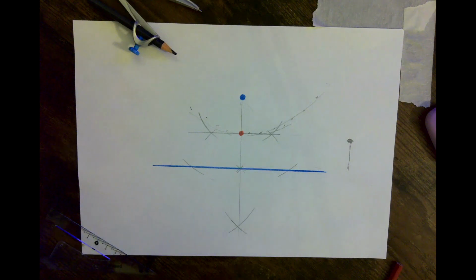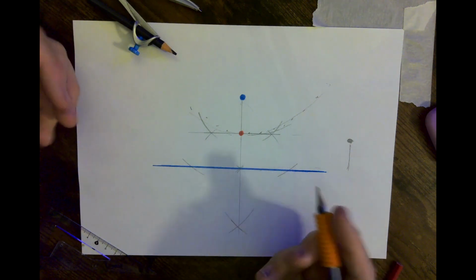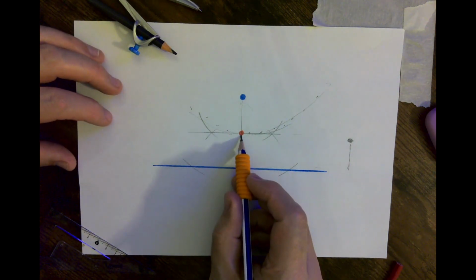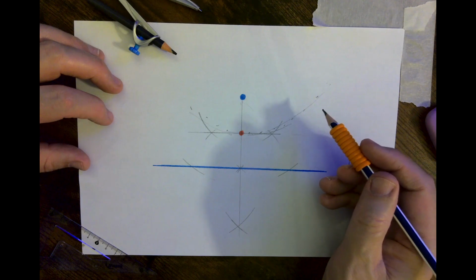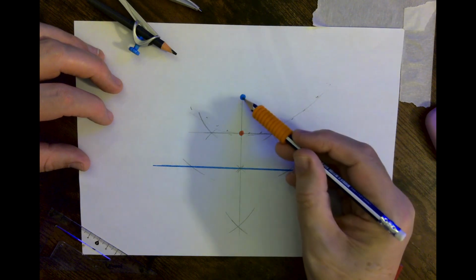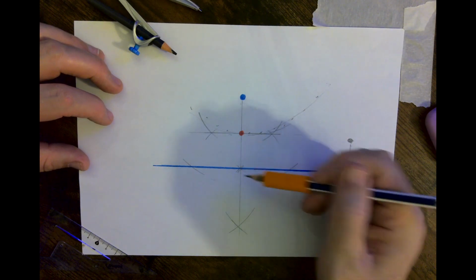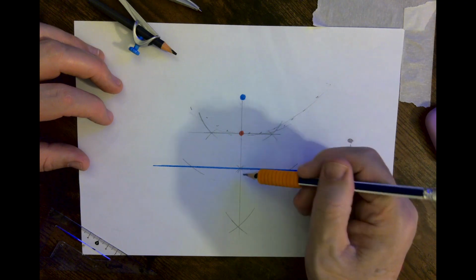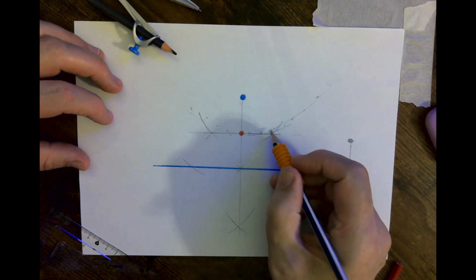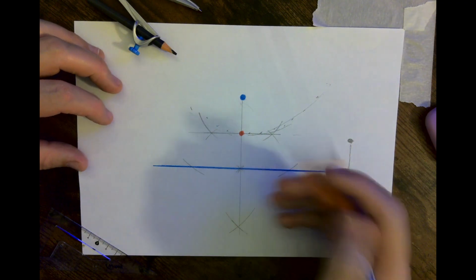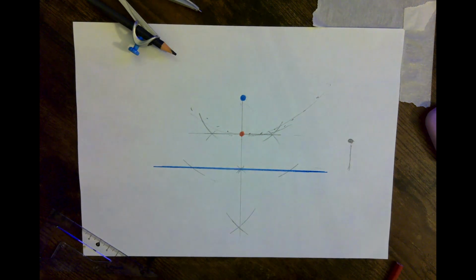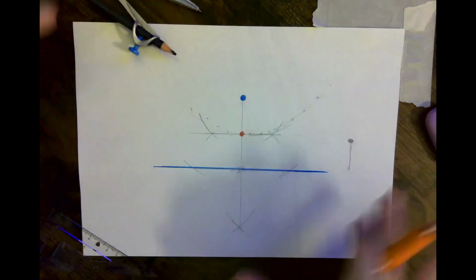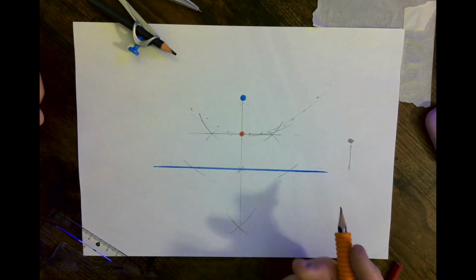So to get all of the points, to get more than just this one point in the set of all points equidistant from here to here, or from here and here, we're going to need some coordinates. We're going to need to put this in a coordinate system.